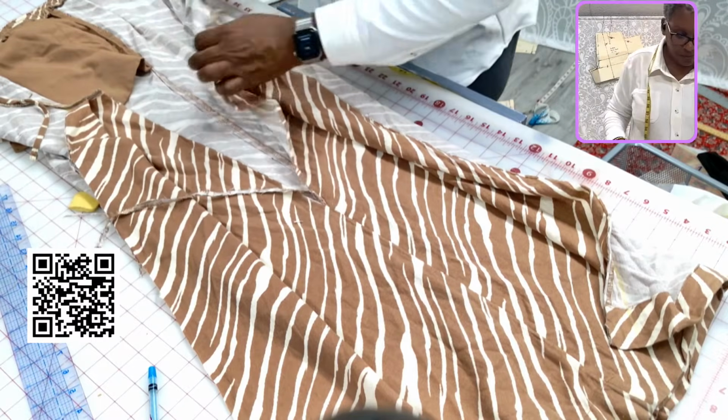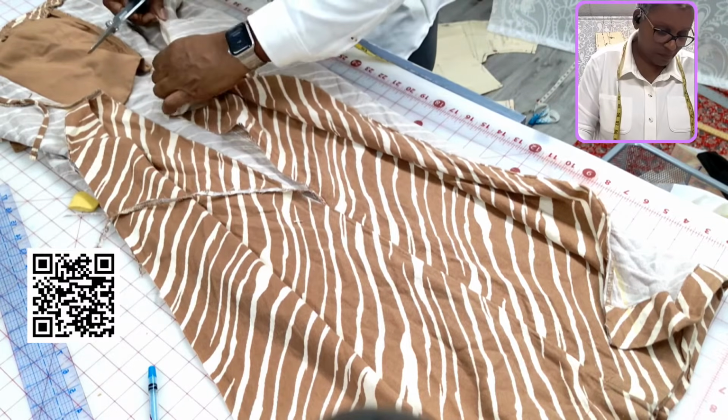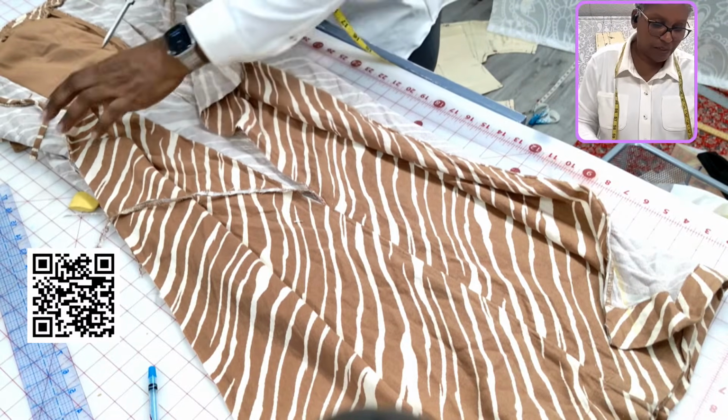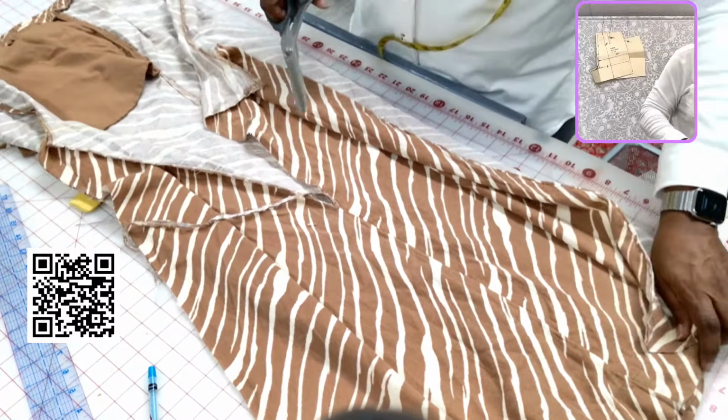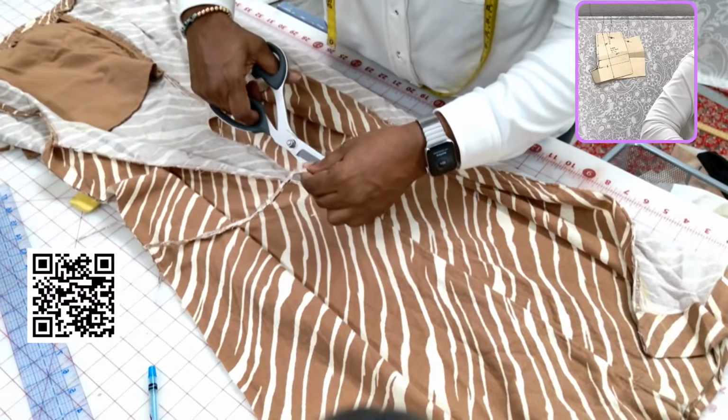All right, let me see. I'm just going to stitch that. I'm not going to cut the crotch.